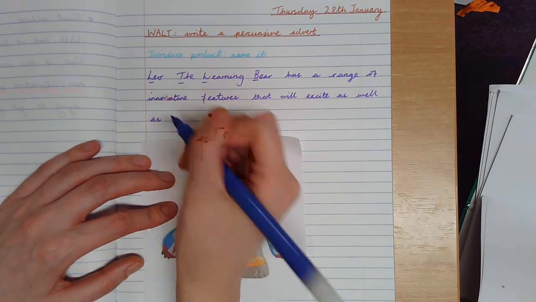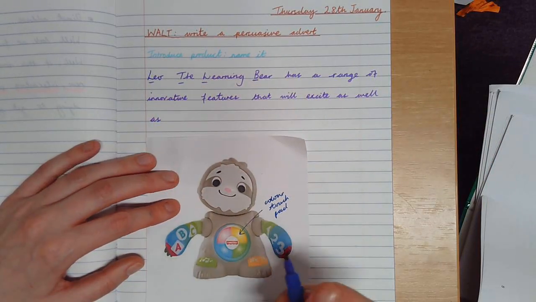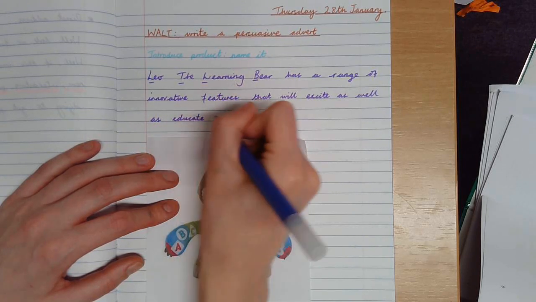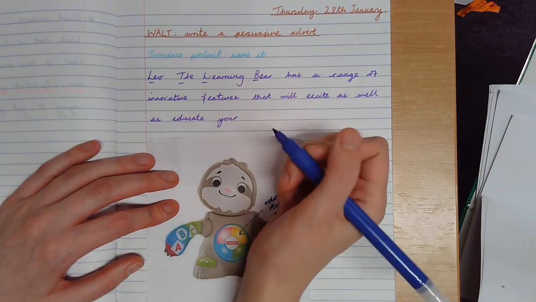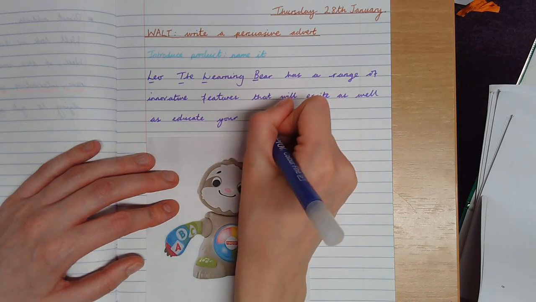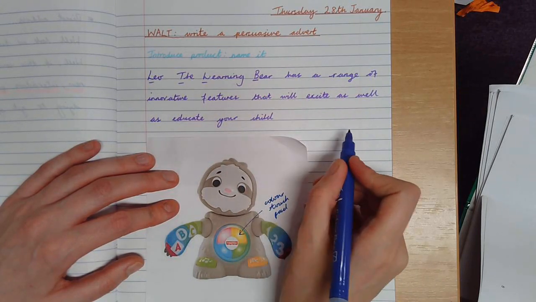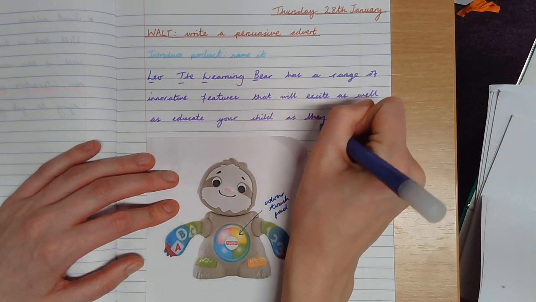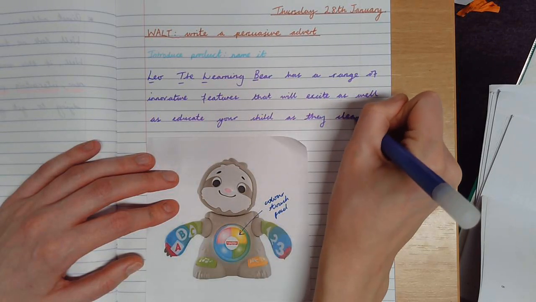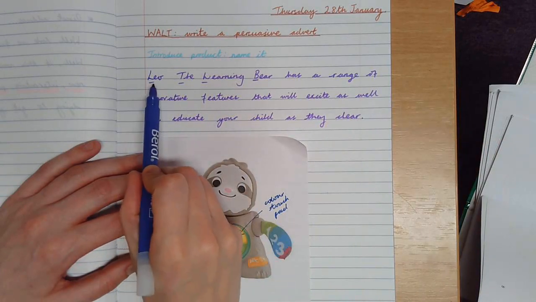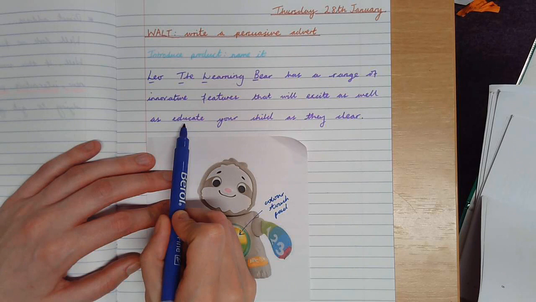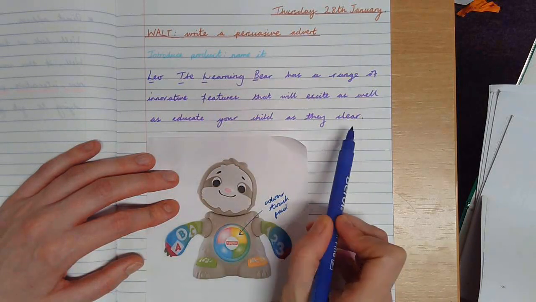Because remember, the main purpose of this toy is to help the children learn, as well as educate your child. And I could stop there, but I'm going to extend again and say as they play. So it's really clear to the reader what the product is and what it will do. It's Leo the Learning Bear. It's here to excite and educate your child, and it will do that as they play.